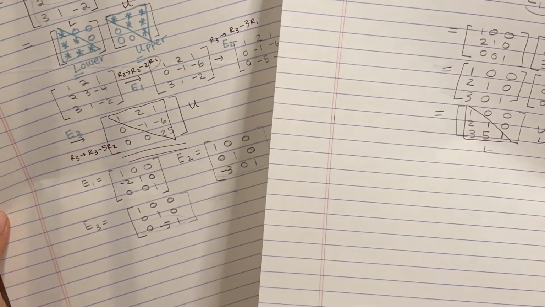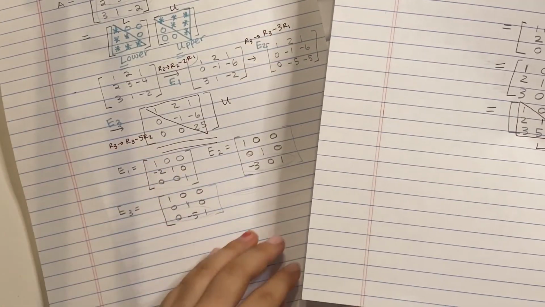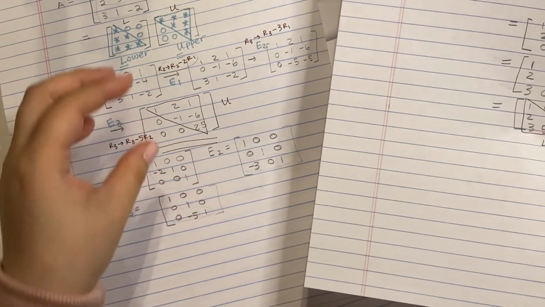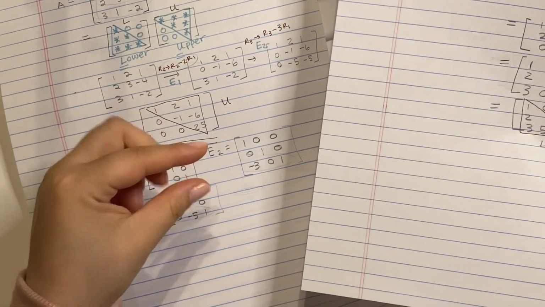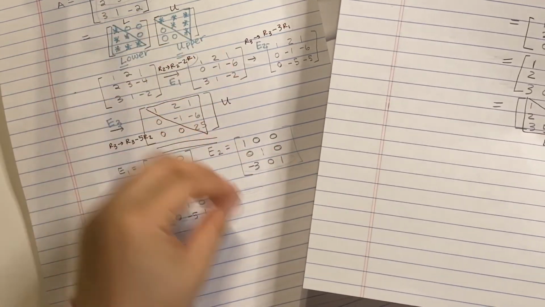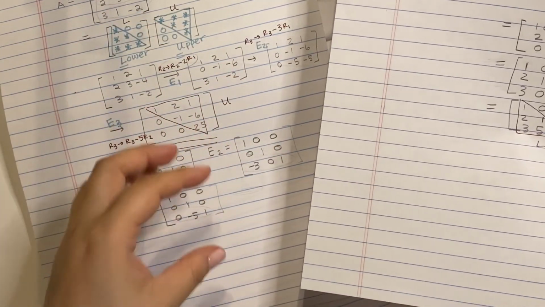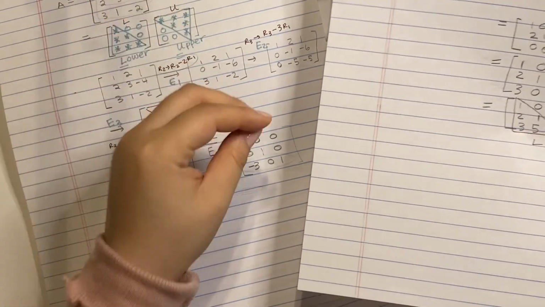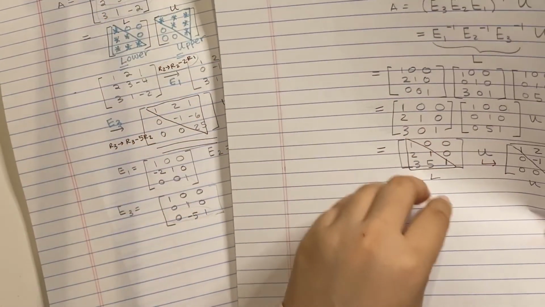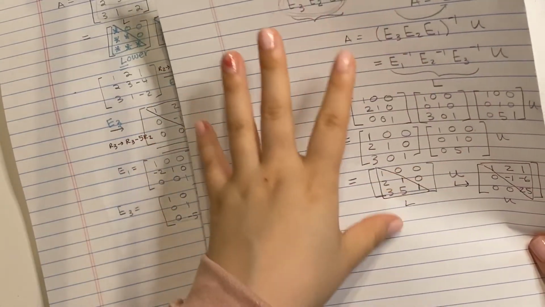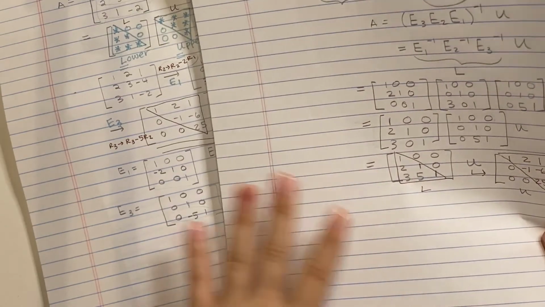And so, again, E1, E2, E3 are going to be lower triangular because of the fact that we didn't switch anything, and that's why it's important to work top down when you're doing the Gaussian elimination part. But there are multiple ways to do it, of course. But if you do it methodically this way, you'll just make sure that it really is lower triangular. That way when you take the inverses and all that, it doesn't get all messed up.